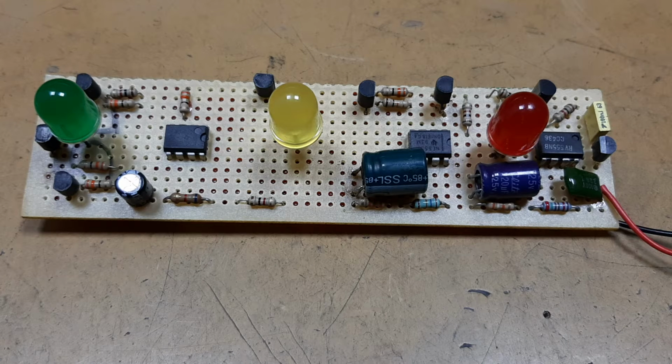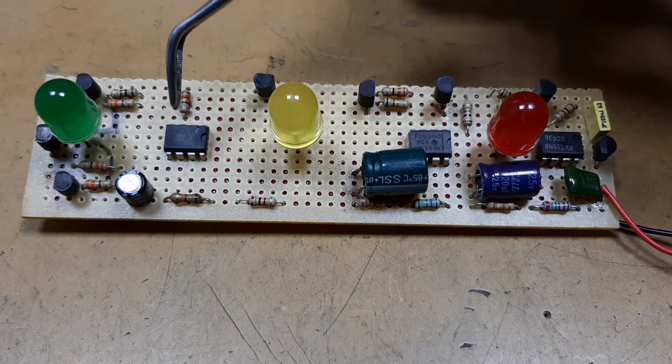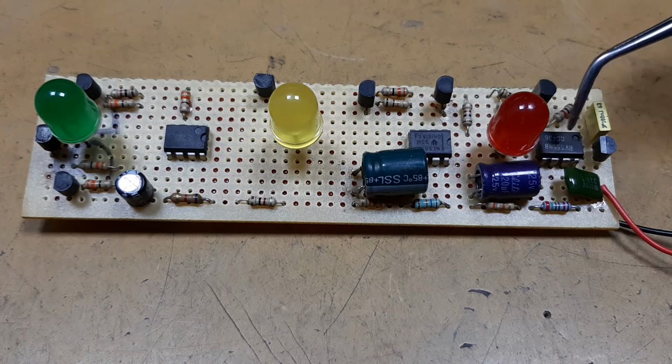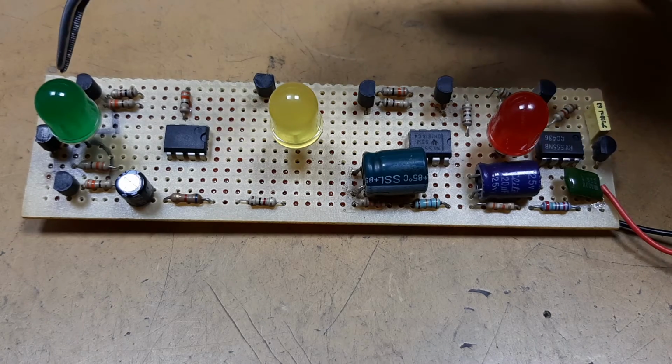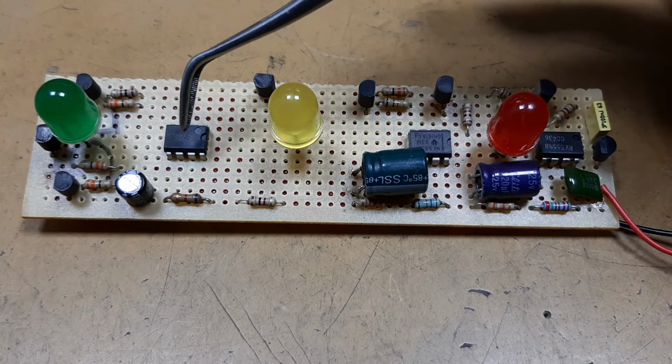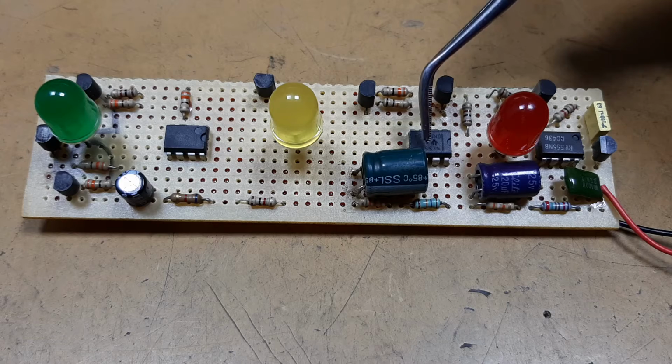This is my DOA traffic light. It consists of three 555 oscillators configured as astable oscillators. This is the first one, the second and the third one. The first one is the most important. It controls the red LED, the green LED, but it controls this 555 and it controls this 555 here.